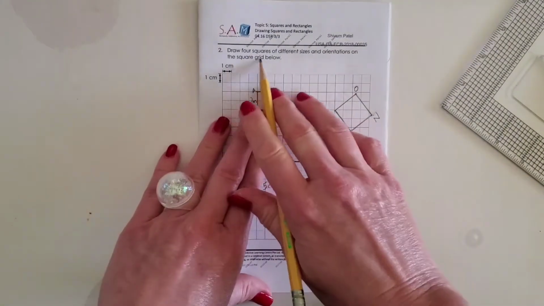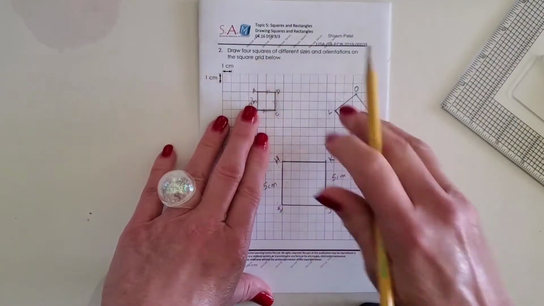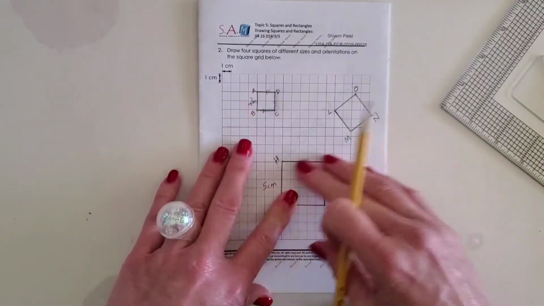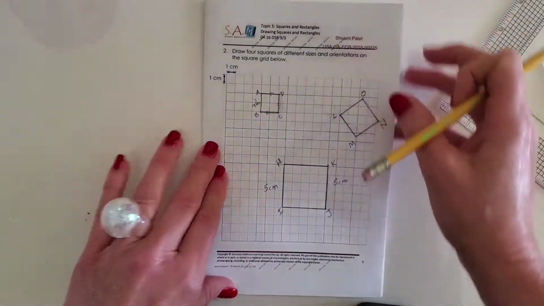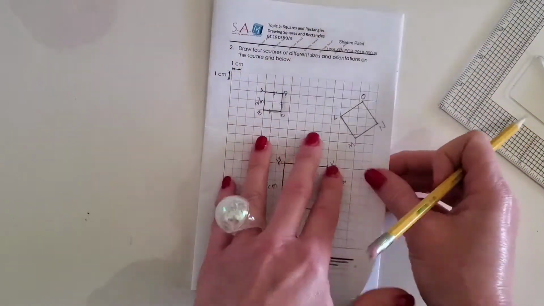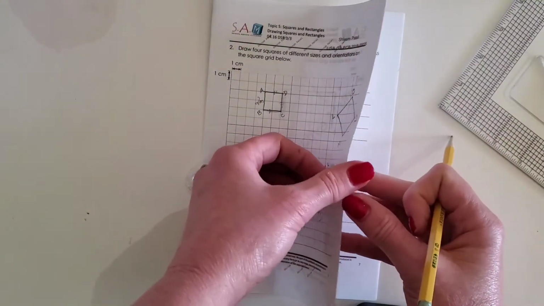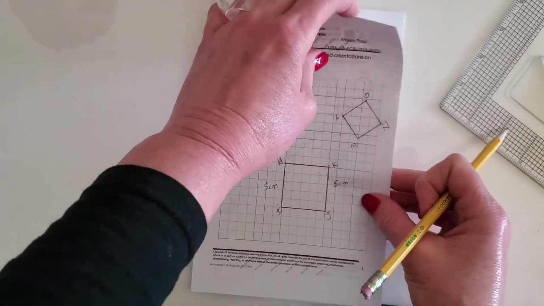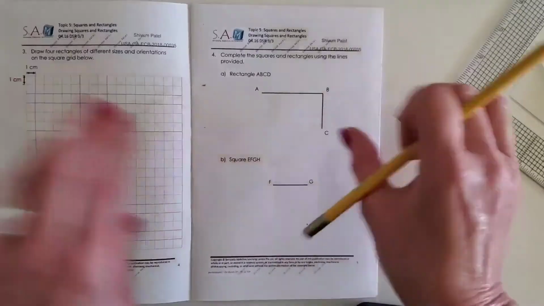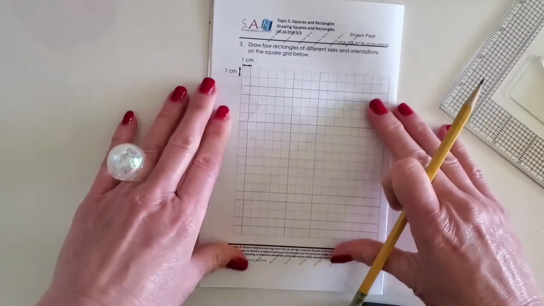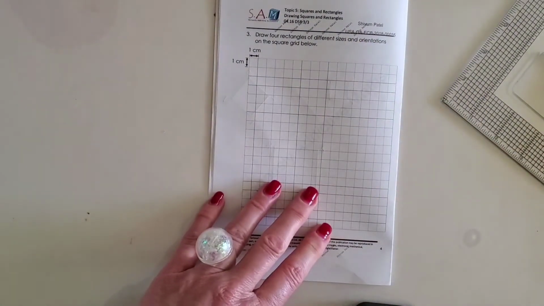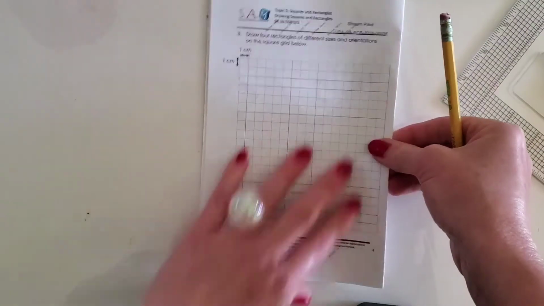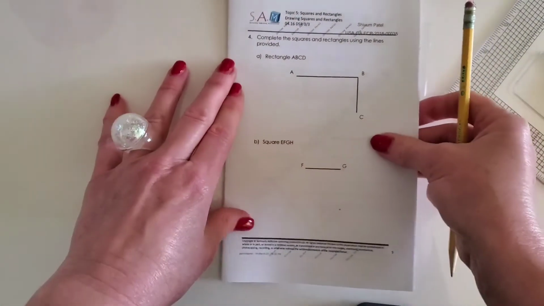And then here it says draw 4 squares of different sizes and orientations on the square below. So you can just draw them any shape and size you want, and you can label the angles if you want as well. Just anything to get you kind of in the habit of using these squares and angles and labeling. Again, this is with the 4 rectangles. They can be all different sizes and orientations. They can be sideways as well as just straightforward.